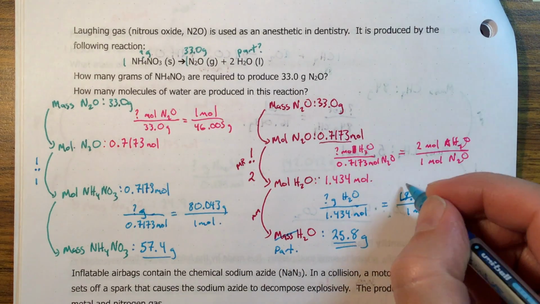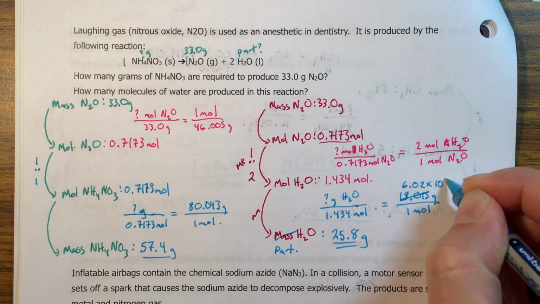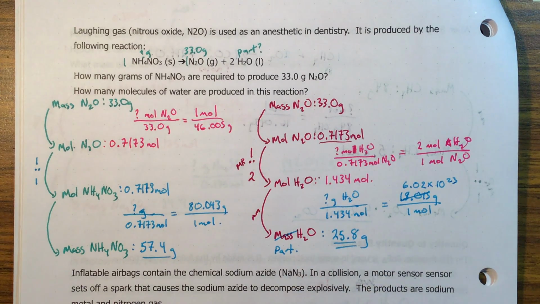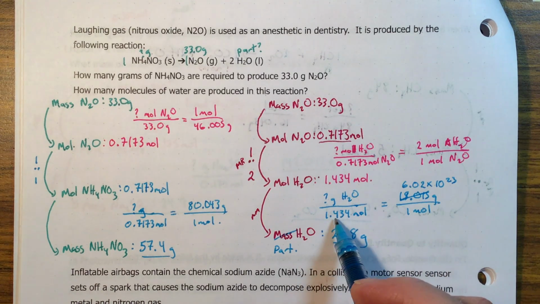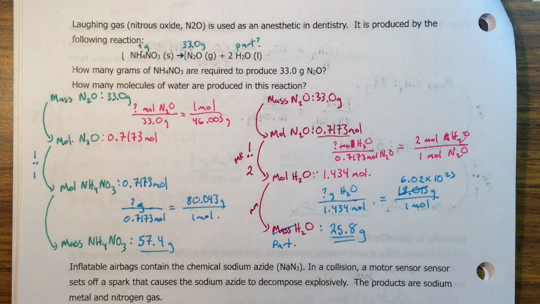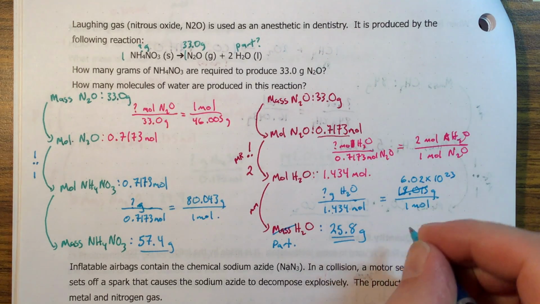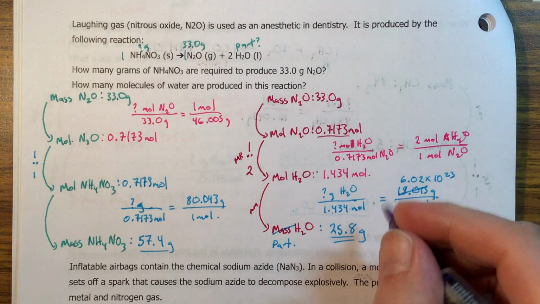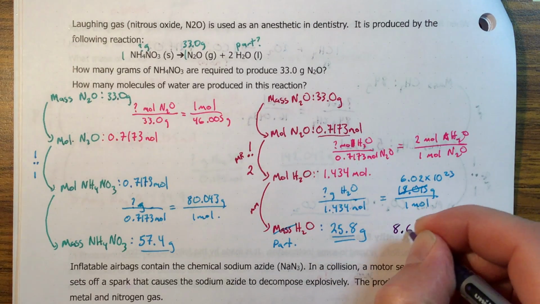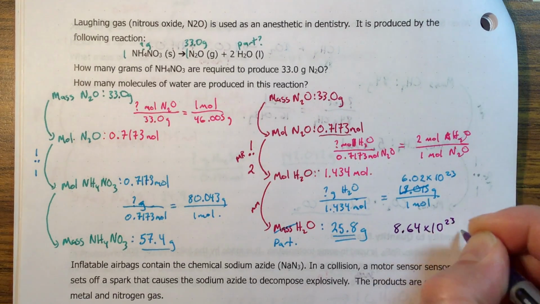I'd essentially just swap this guy with 6.02 times 10 to the 23, and I times that by 1.431, 1.434. And I get 8.64 times 10 to the 23 particles.